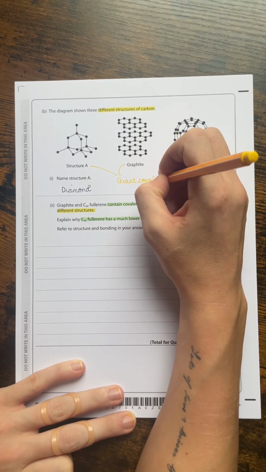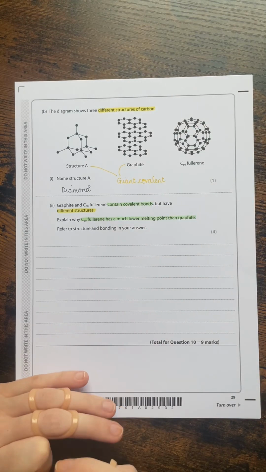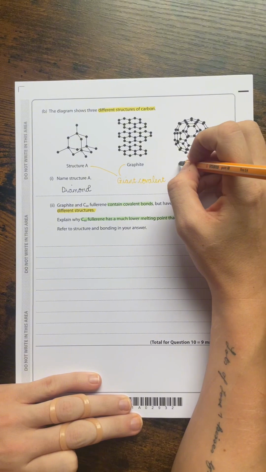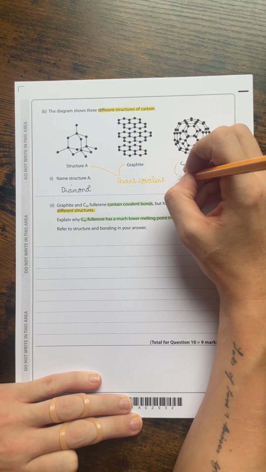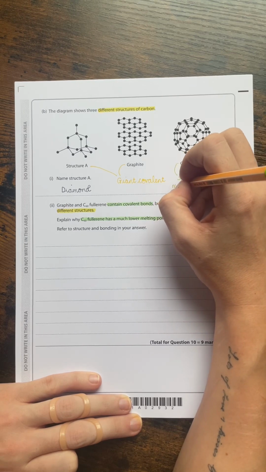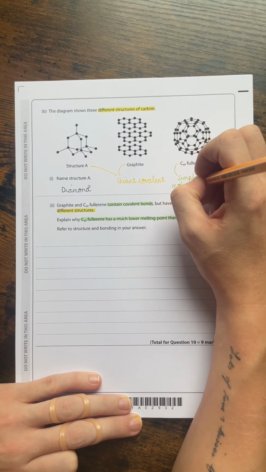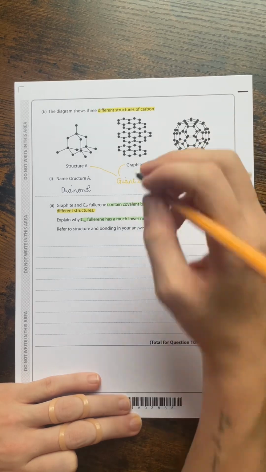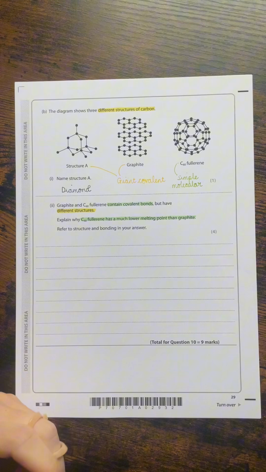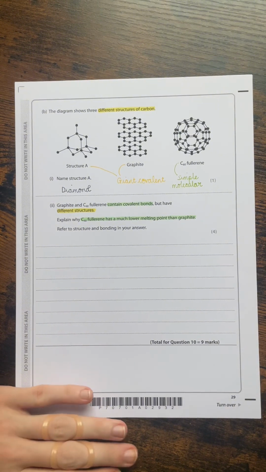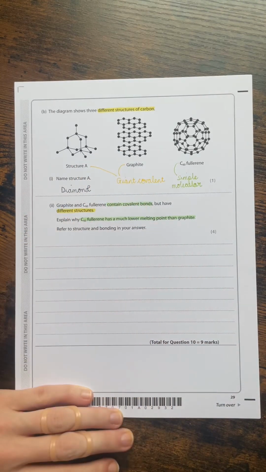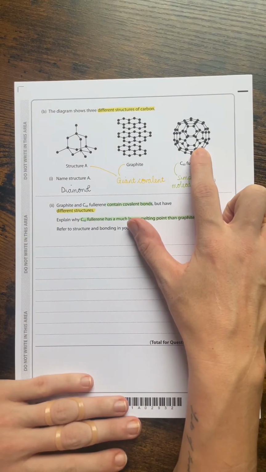Or we might have simple molecular structures. So we might have molecules. Now, you may have been taught the word macromolecular instead of giant covalent, macro meaning big, molecular meaning molecules. Not really a fan of that word myself. I will always go with giant covalent for these types of structures, and then simple molecular for these.